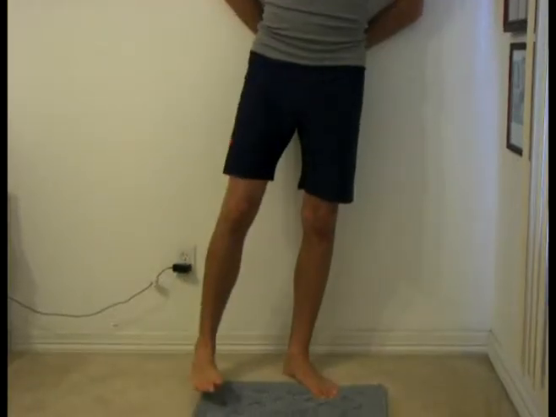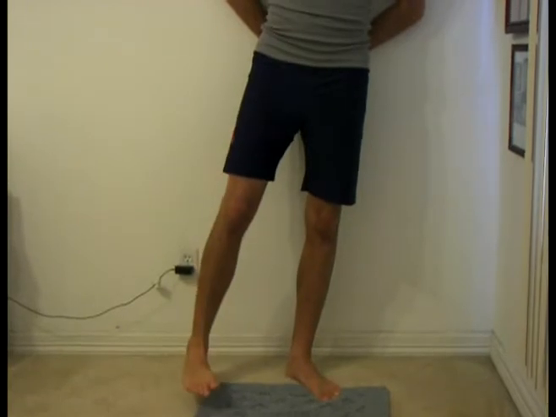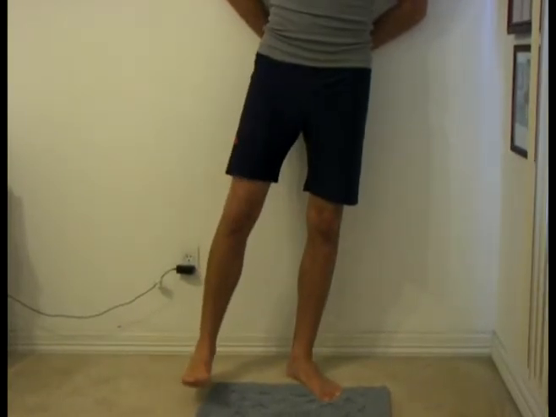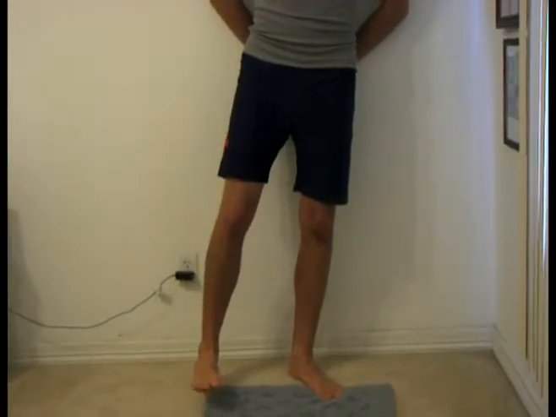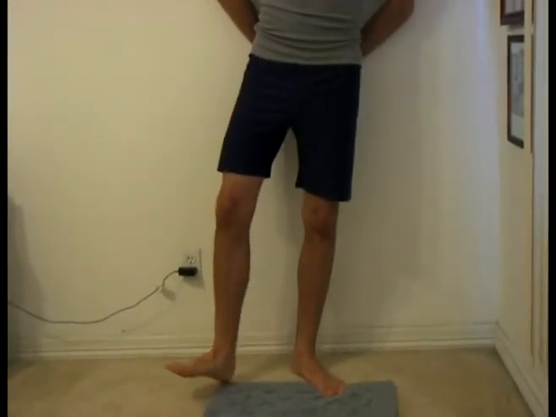Horizontal abduction, movement away from the midline of the body in the transverse plane. Horizontal adduction, movement towards the midline of the body in the transverse plane. Internal rotation, rotation in the transverse plane toward the midline of the body. External rotation, rotation in the transverse plane away from the midline of the body.